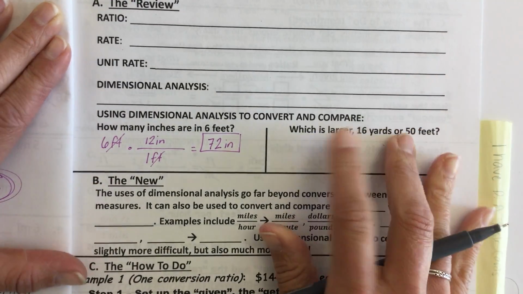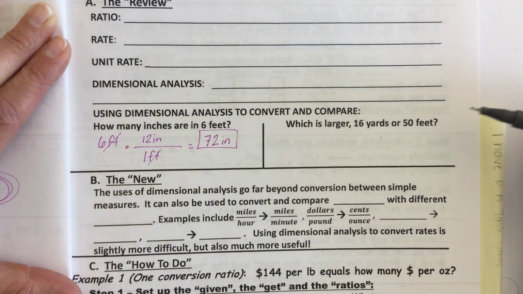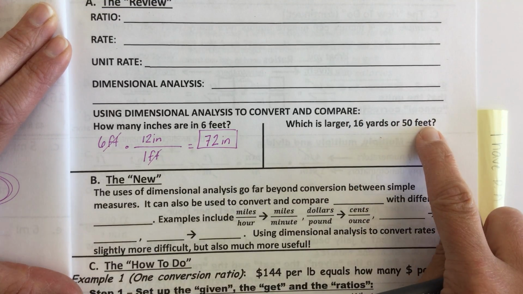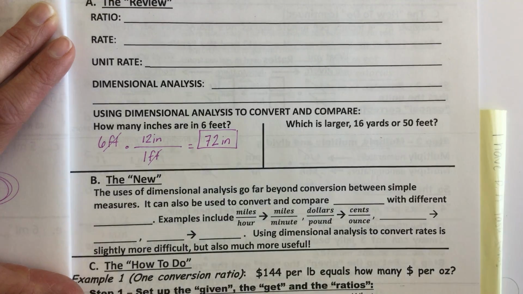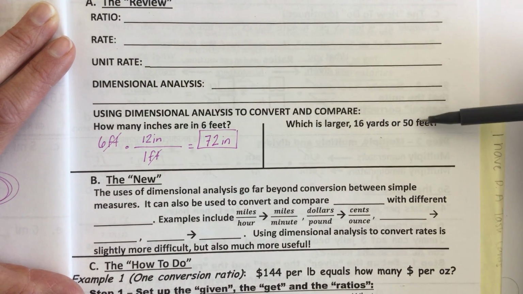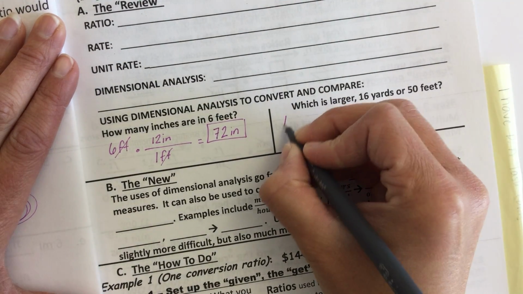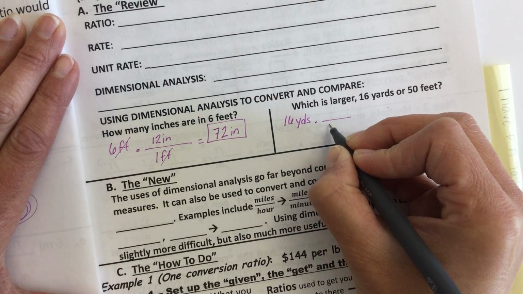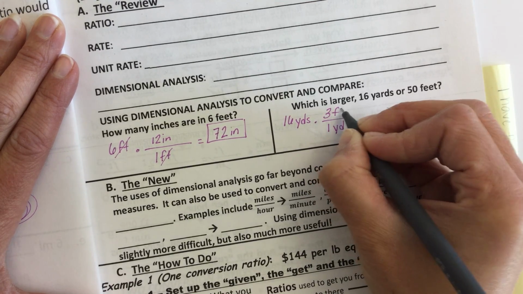The next type of problem that you guys had in your worksheet were a comparison problem. Now, if you have something in yards and something in feet, in order to make a comparison, you have to get them in the same measure. And so we can either convert 16 yards to feet or 50 feet to yards. It does not matter. So I'm just going to take 16 yards and I'm going to convert it to feet. So I know that in 1 yard there are 3 feet.